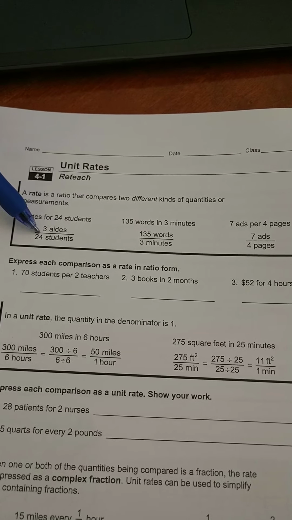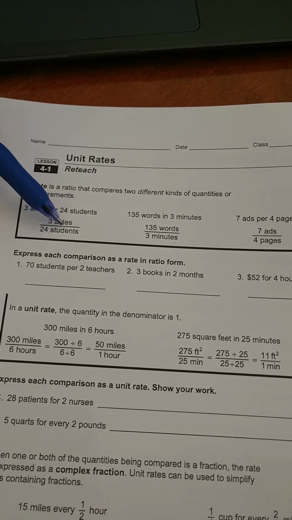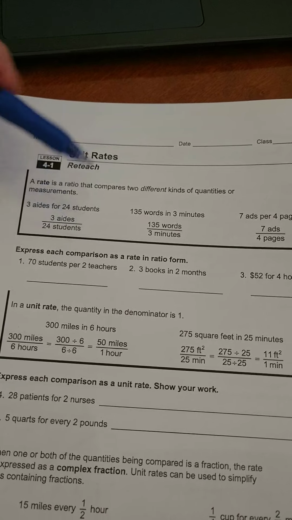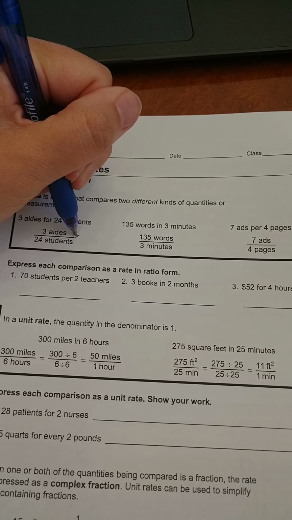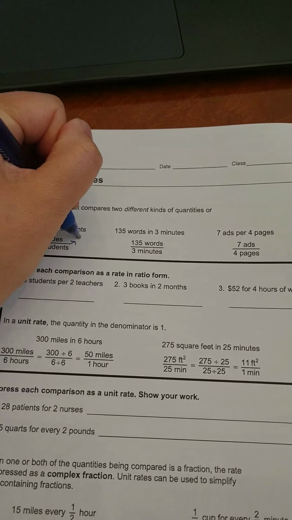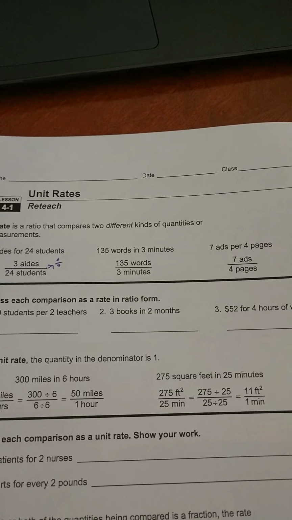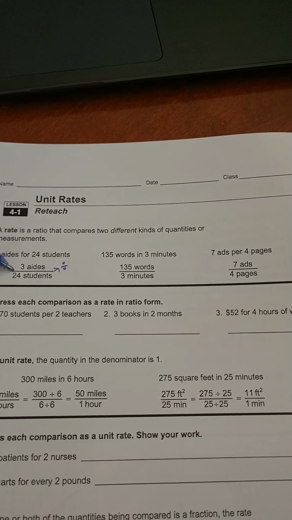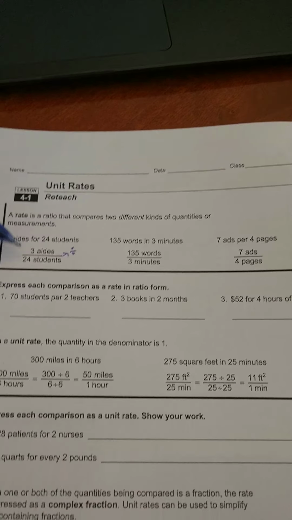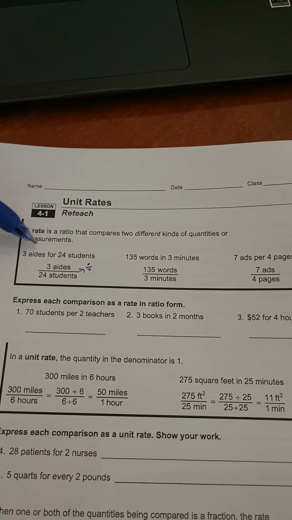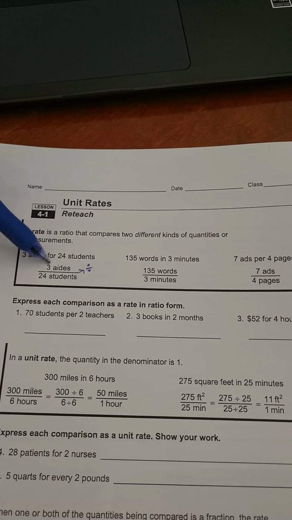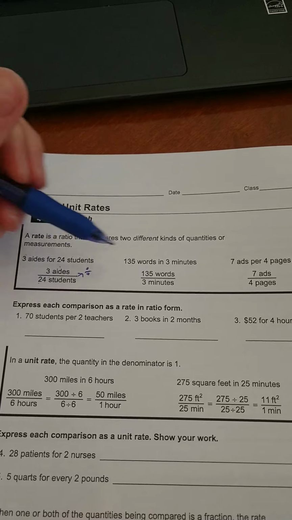We have 3 aids per 24 students. And again, this per, or even this division sign, fraction sign, means divide. Anytime you see a fraction like this, we always know that there's going to be division involved. So again, 3 aids for 24 students, written as 3 aids per 24 students.